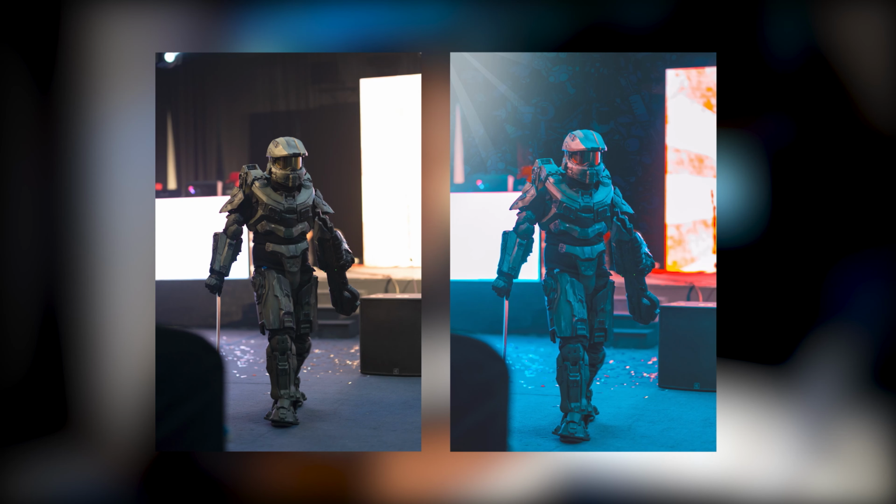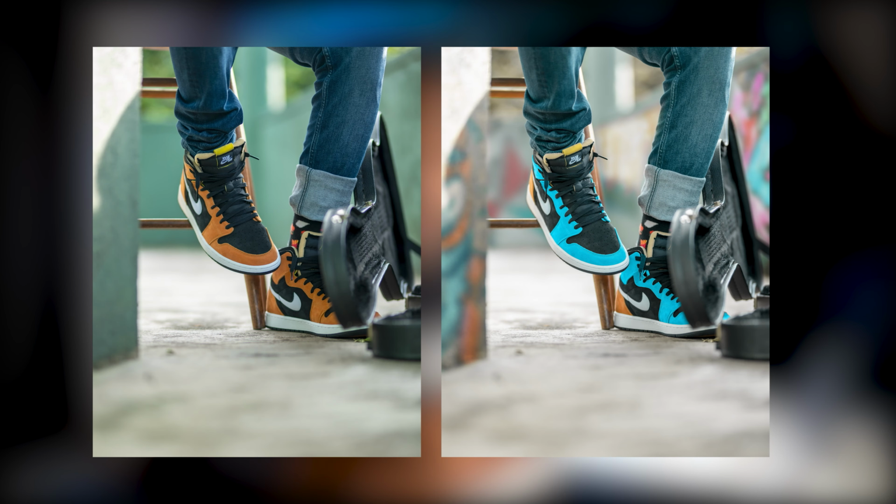I've used this once before at a Sri Lankan Comic Con convention, where I took a picture of, I think, Master Chief. And the background was just too plain, so I just added graffiti. And then recently I did this shoot on my balcony of the sneakers that I keep reposting. I'm obsessed with high tops. And I was like, the picture's pretty plain. What can I do to make it look a little bit more interesting and make it seem like it was taken out in the streets?